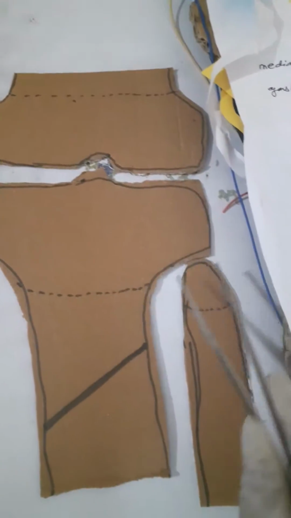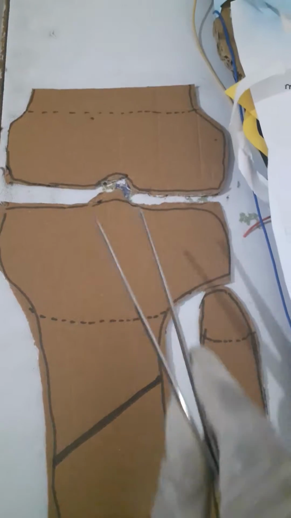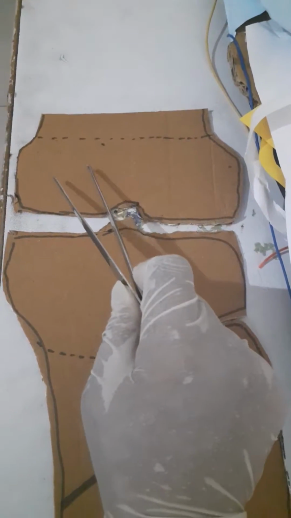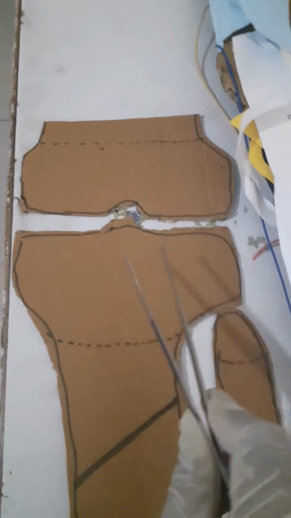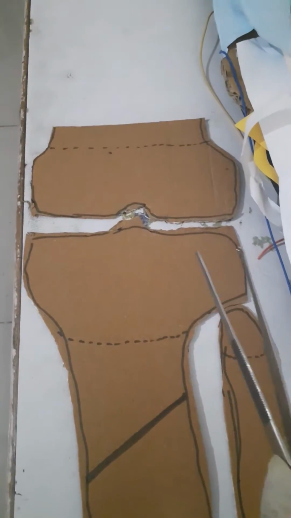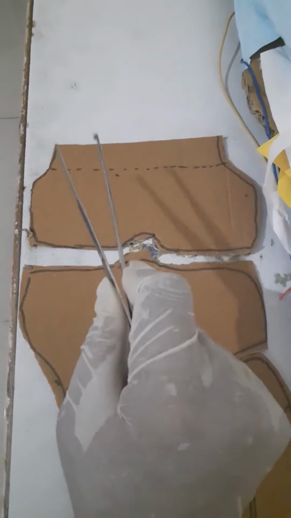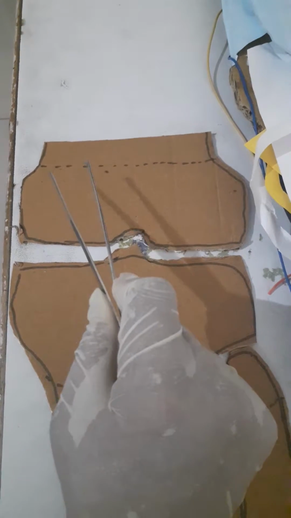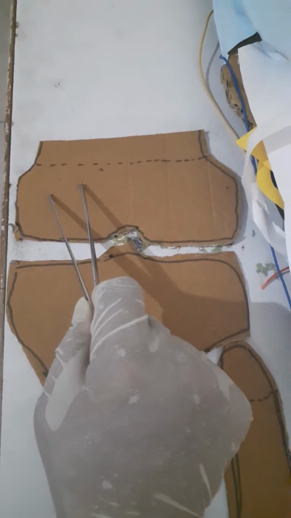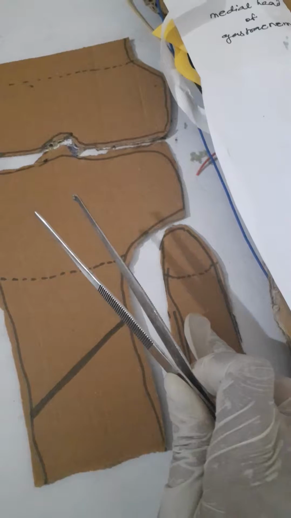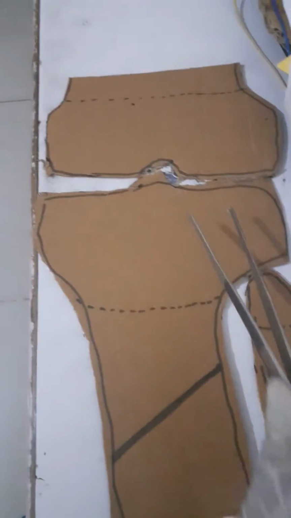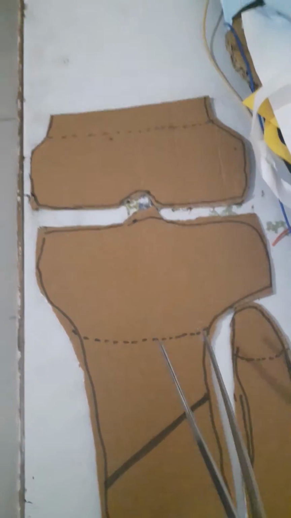This is the model showing the bony landmarks. This is the femur, this is the knee joint, this is the femur, this is the tibia, and this is the fibula. This is the posterior aspect of the medial condyle of femur. This is the lateral condyle of femur. This is the medial condyle of the tibia, lateral condyle of the tibia, and this is the fibula. Okay, this is like our knee joint.